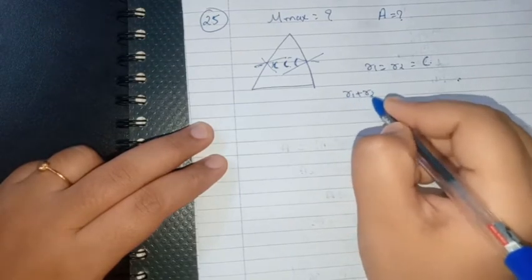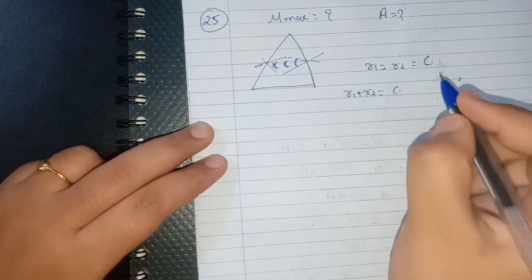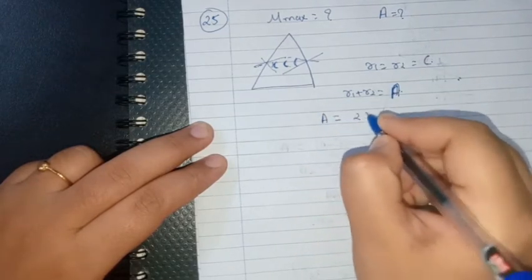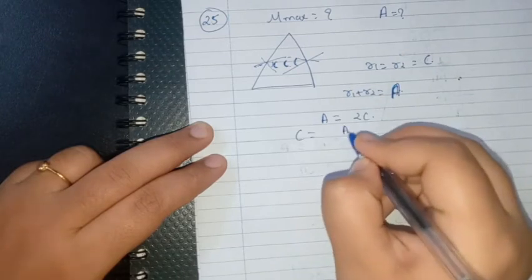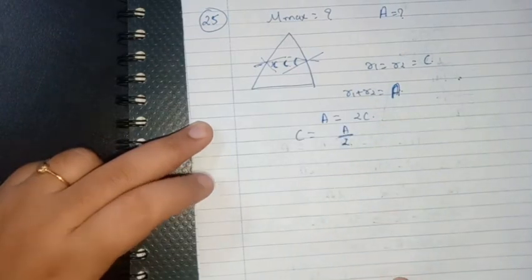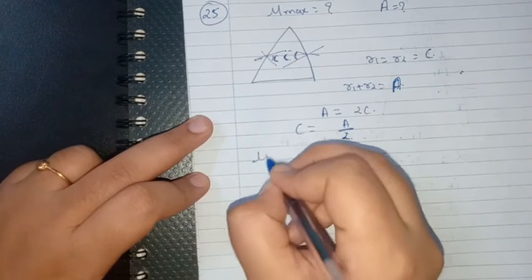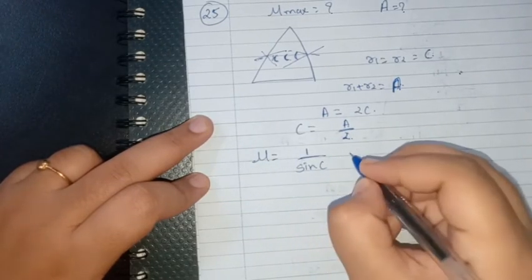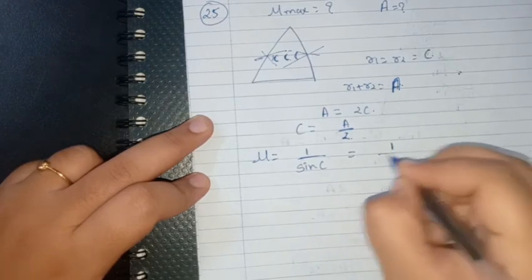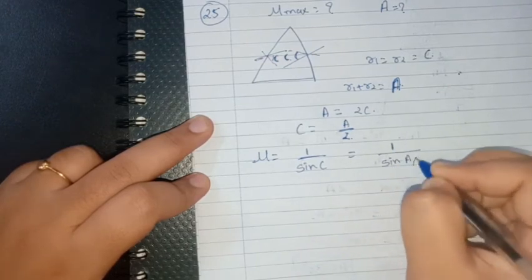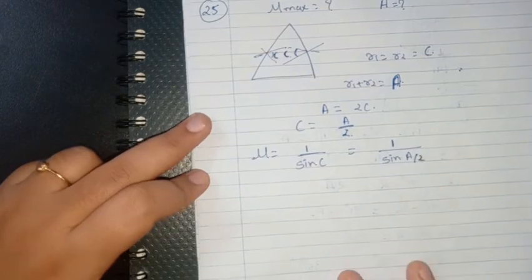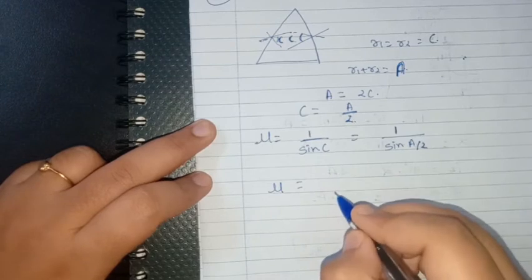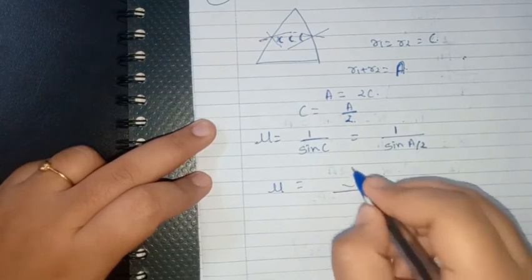R1 plus R2 is equals to A. So we can write A is equals to 2C and critical angle C is equals to A by 2. Now the refractive index is equals to 1 upon sine of critical angle, that is equals to 1 upon sine of A by 2. So mu will be equal to under root.